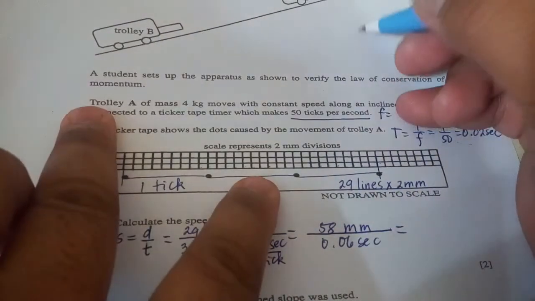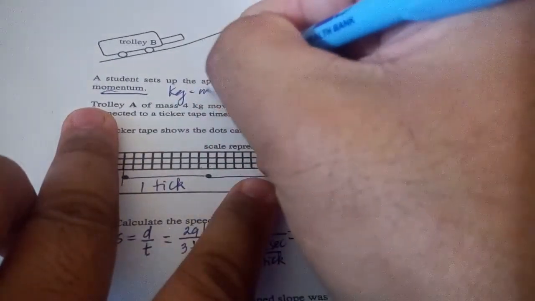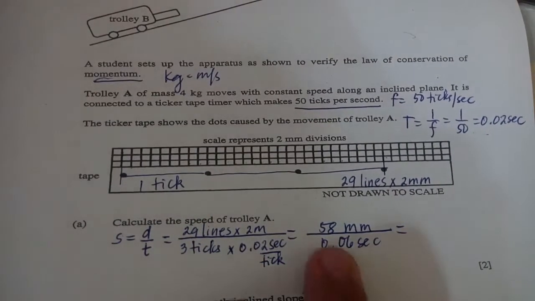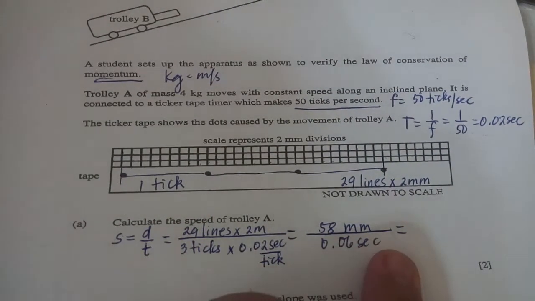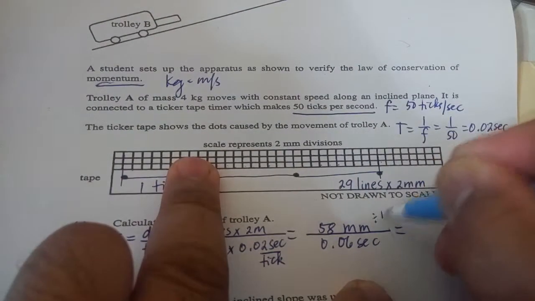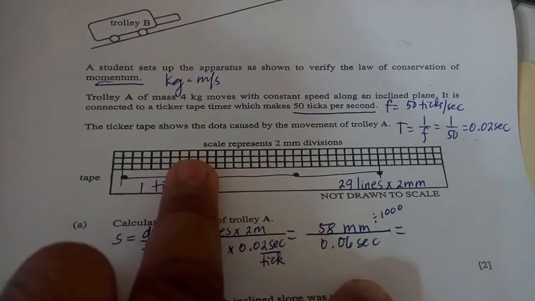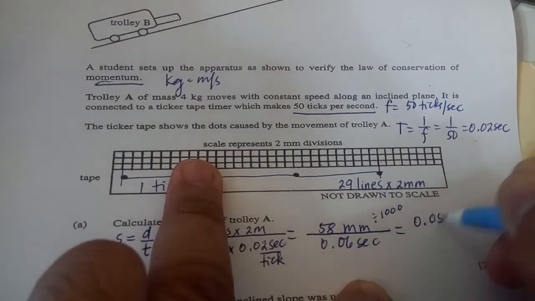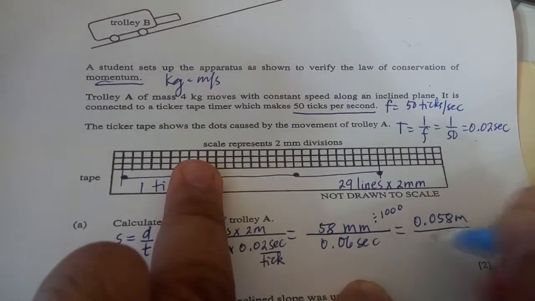So you are going to convert 58 millimeters to meters, and you need to divide it by 1000. 58 divided by 1000 is 0.058 meters, divided by 0.06 seconds.